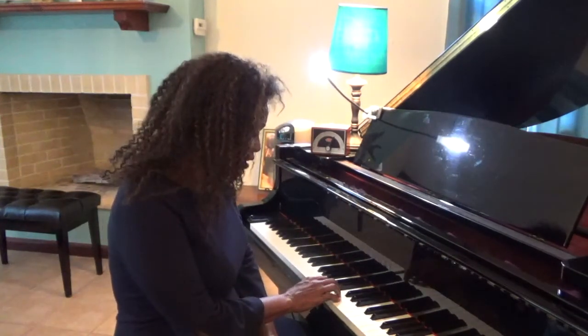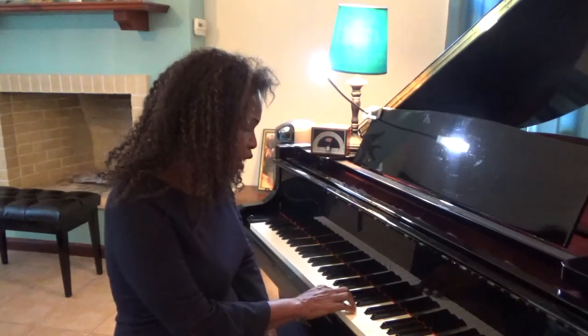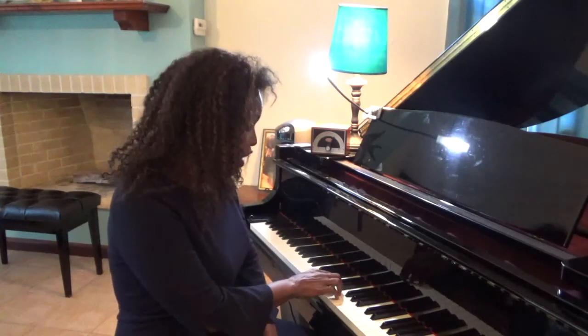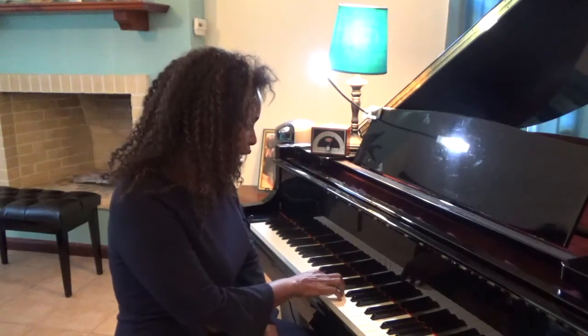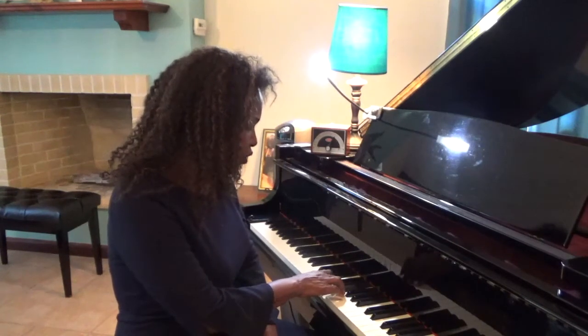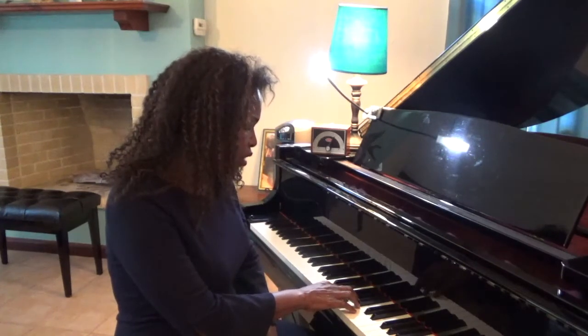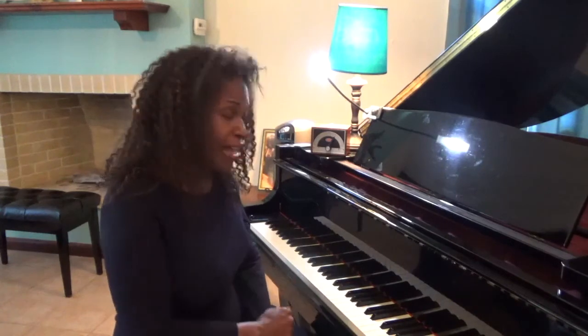C, whole step, half, whole step, whole step, half. Again, starting with C. C to D, whole step, D to E, whole step, half, whole, half. That is the C major scale.